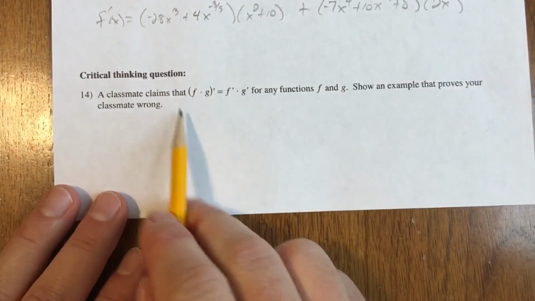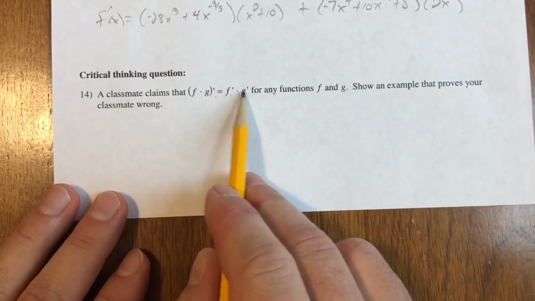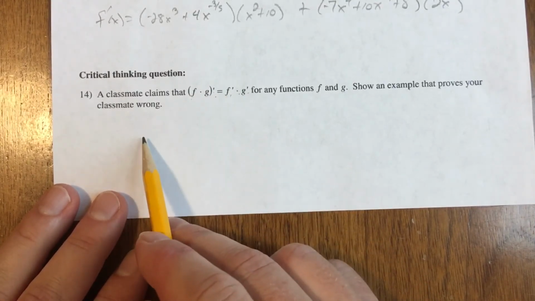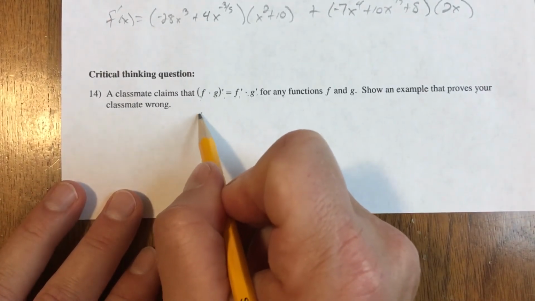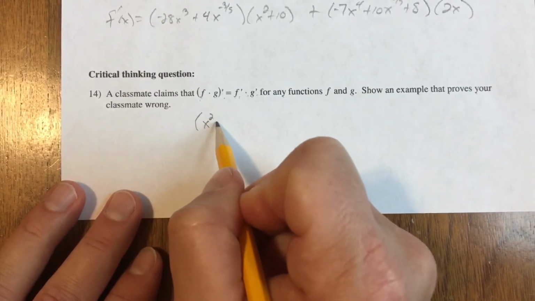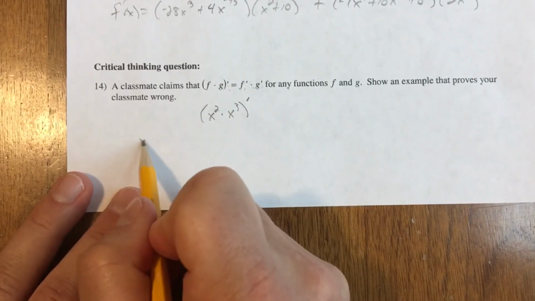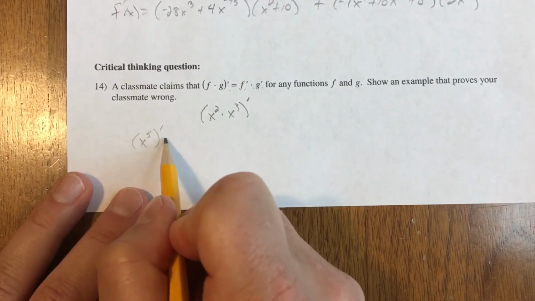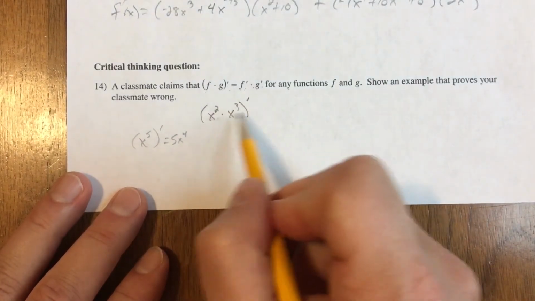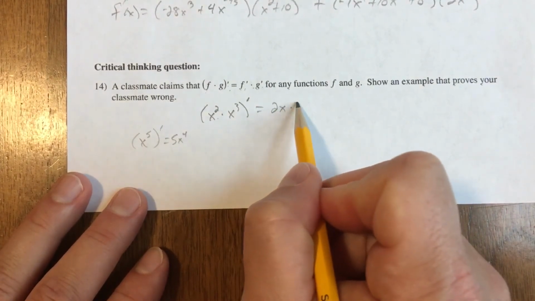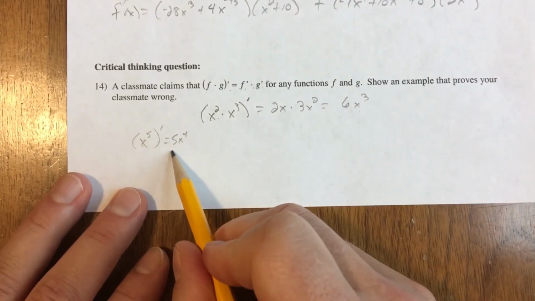For 14, it says a classmate says that if it has two functions that are multiplying, you want to take the derivative, it would just be the derivative of the first times the derivative of the second. Okay. Can we show something that's wrong there? So basically what you could do is say, let's say we had x squared times x to the third, and we were going to take the derivative. Off to the side, we know that that's x to the fifth, and if we take the derivative of that, we should get 5x to the fourth. Now, if we do their idea of just taking the derivative of the first times the derivative of the second, we're going to get 6x to the third, and that's not 5x to the fourth, right?